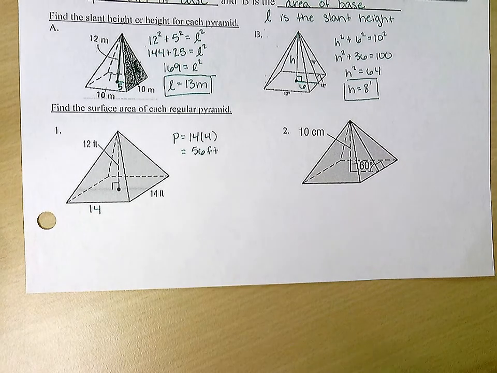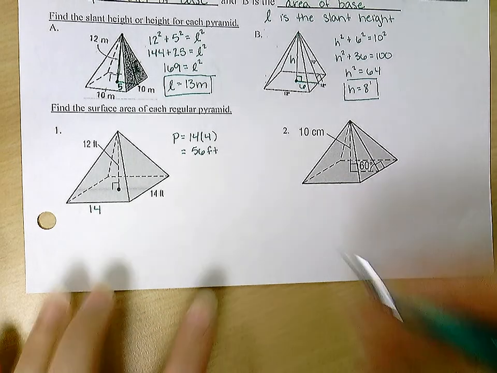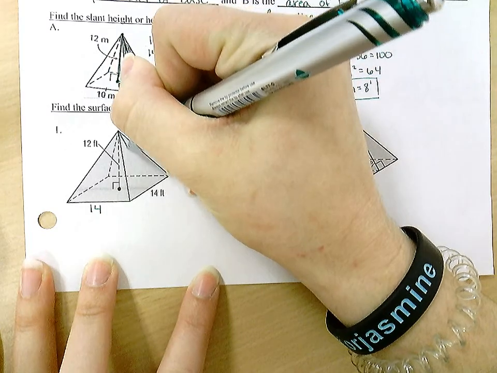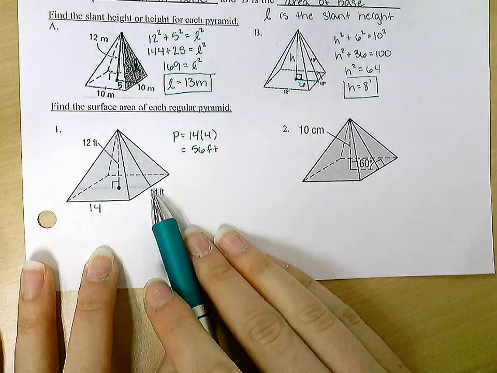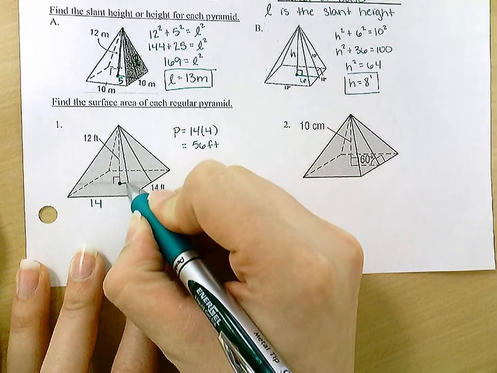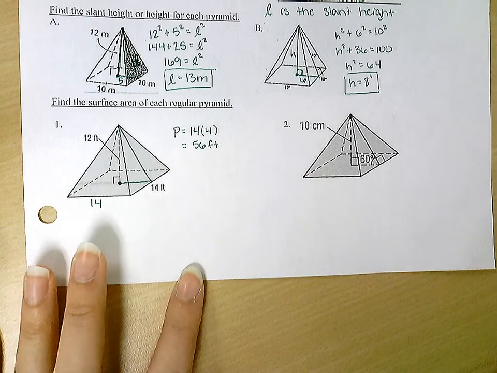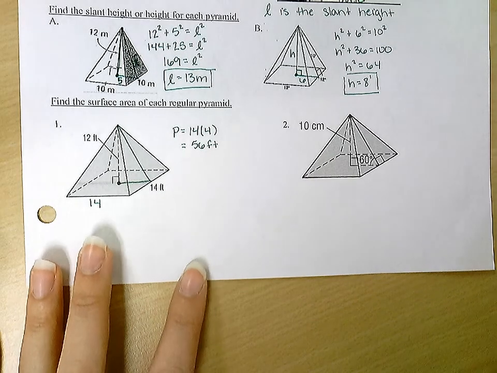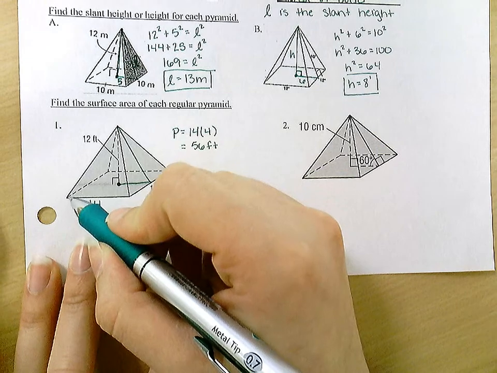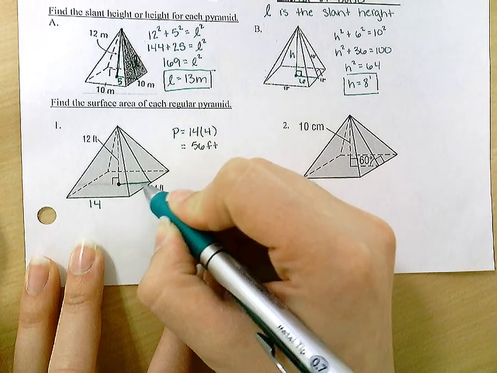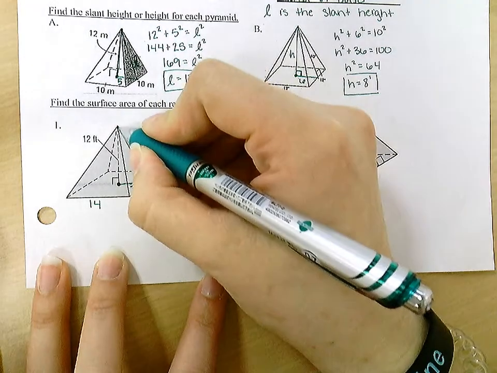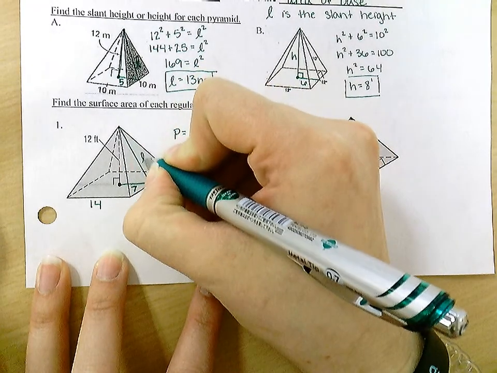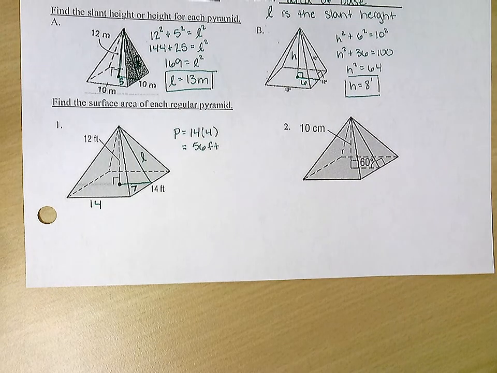Okay, next I need L, or the slant height. So I'm going to draw that in because it's not drawn in for me. Okay, and it has to be along that lateral face. And just like before, we're going to create a right triangle along that base side. So if my base edge is 14, this length is 7. Just divide it by 2. And then this length here is your slant height. So we label that L.